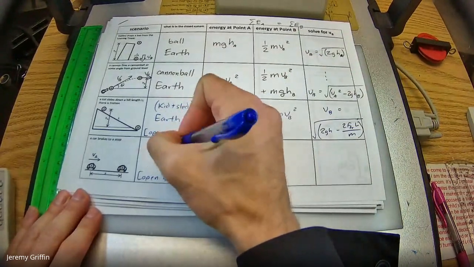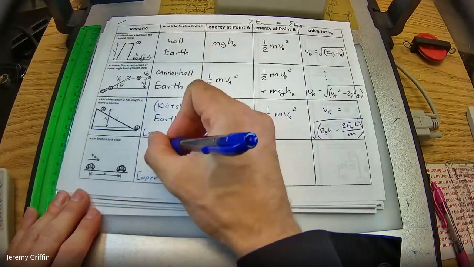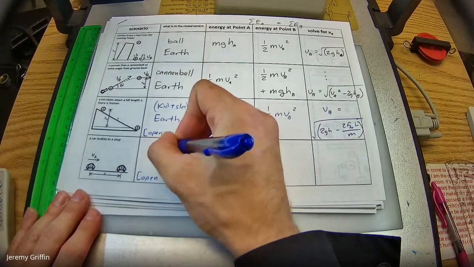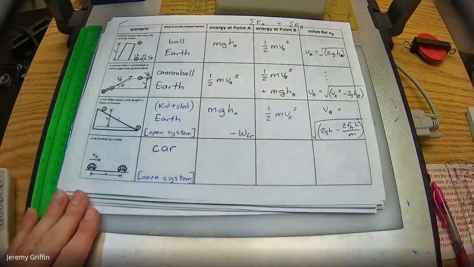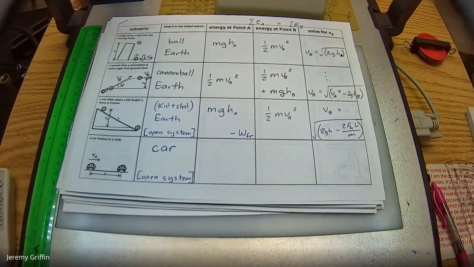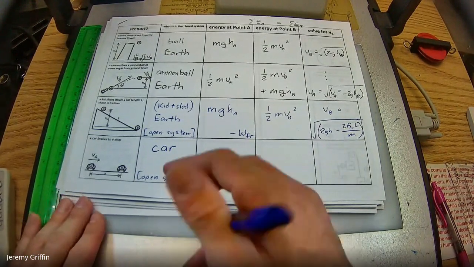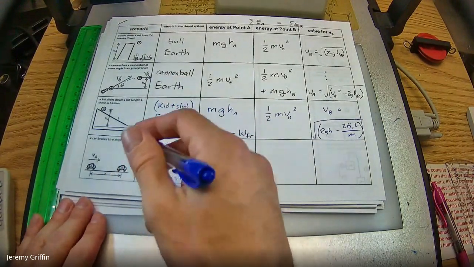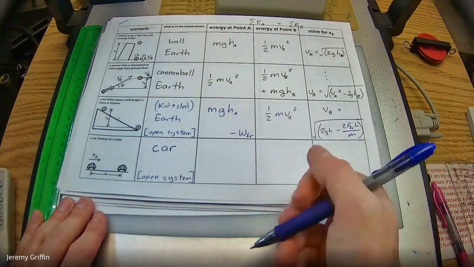What is one object you think is important? How about the car, right? The car? Okay. You know what? I'm going to stop the list right there. You could argue the Earth because there's a force from the Earth, but that's being balanced out by the normal force, so I'm just going to ignore that. There's no height change, right? The car's not rolling up or down any hills. Okay. I'm just going to focus on the car.